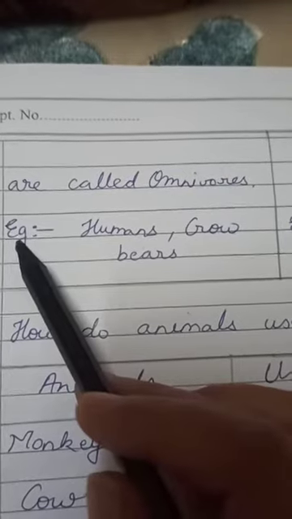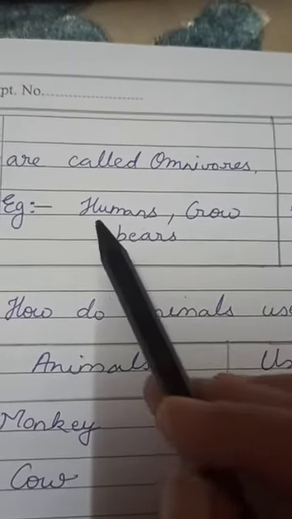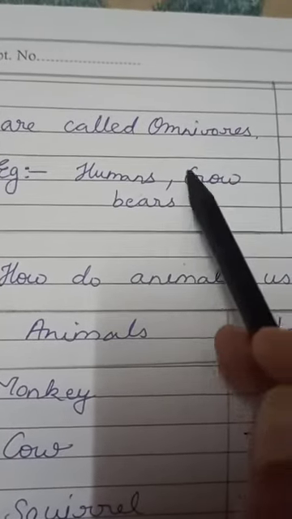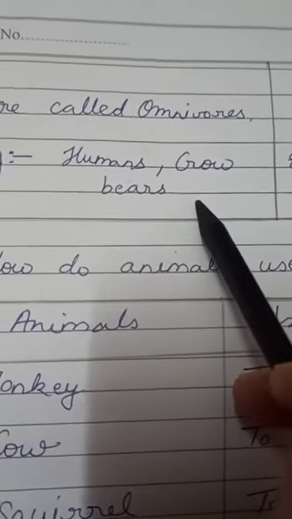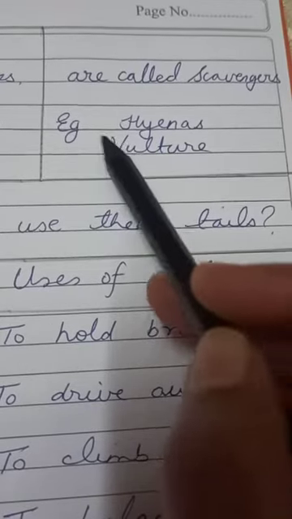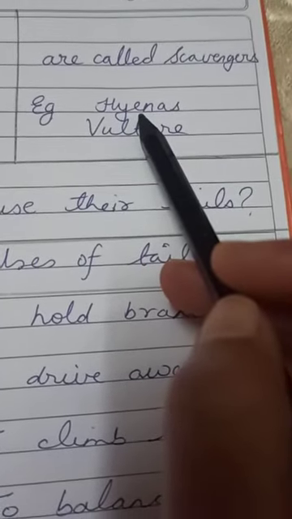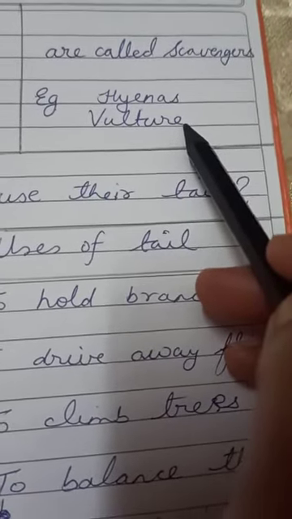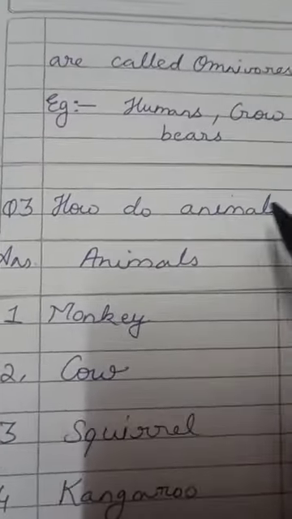Either you write here second point or you write it in the second line. Next line, for example, humans, crow, bears. These are examples of omnivores. Children, humans, crows and bears, these three categories of organisms eat both plants as well as animal food. Okay, so let's see the example of scavengers. For scavengers you can write hyenas, vulture, or fox also. Okay, and this is question and answer number 2.